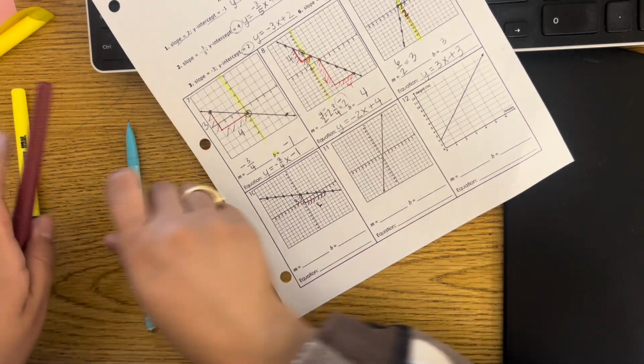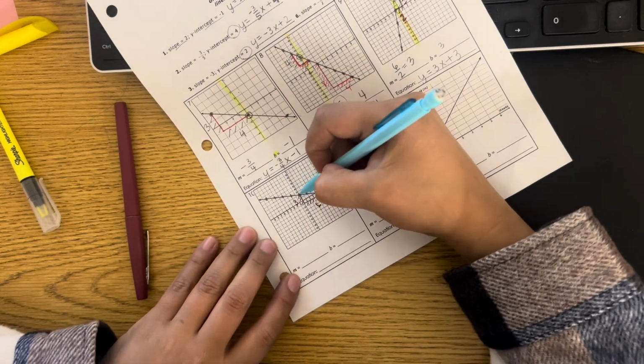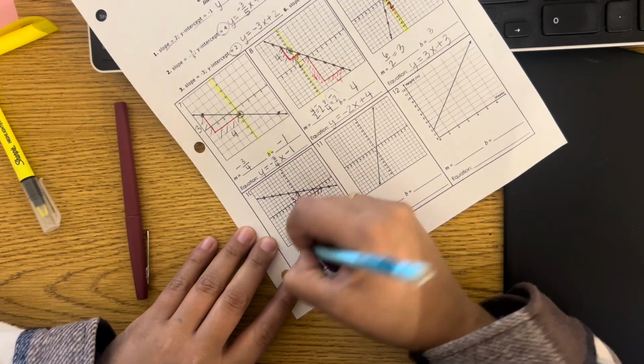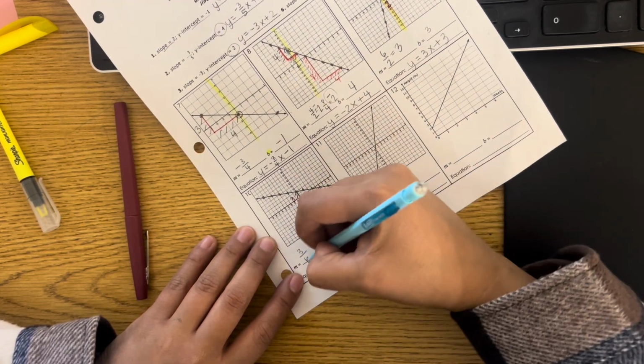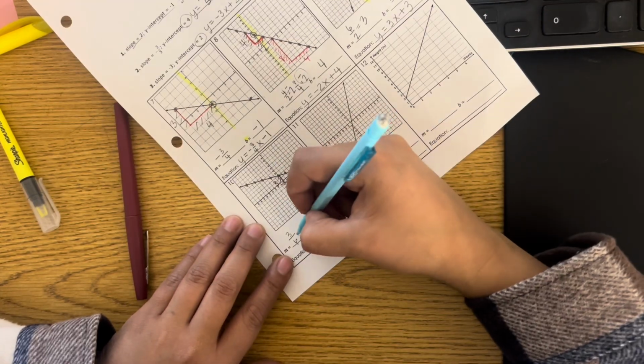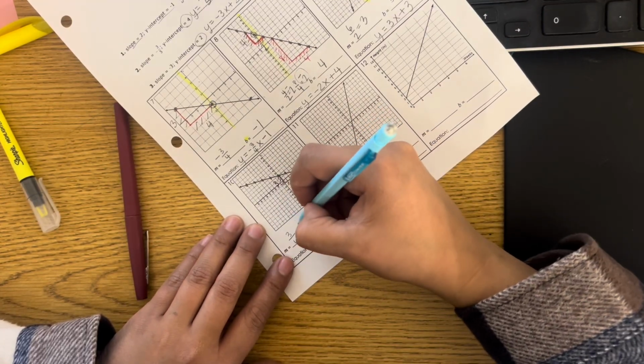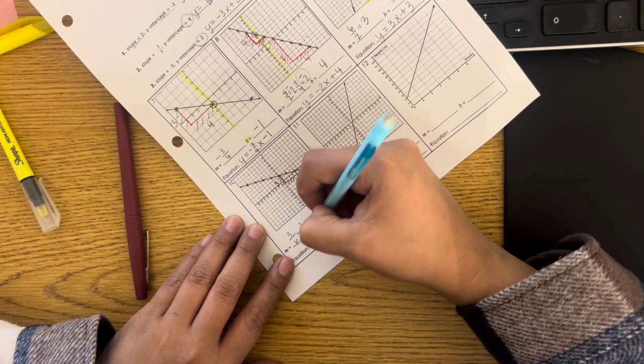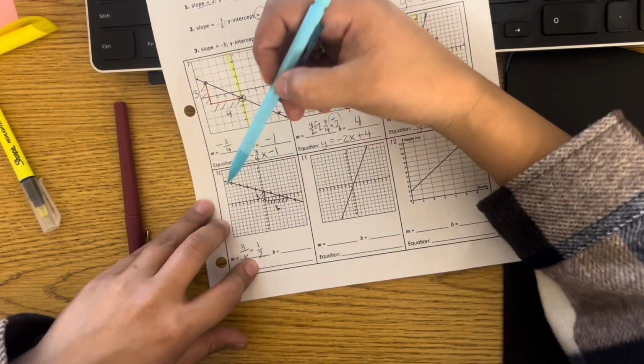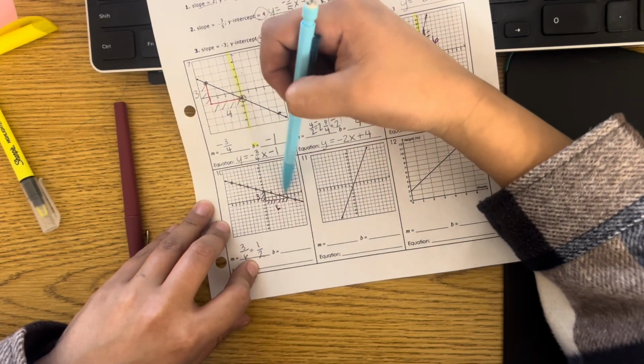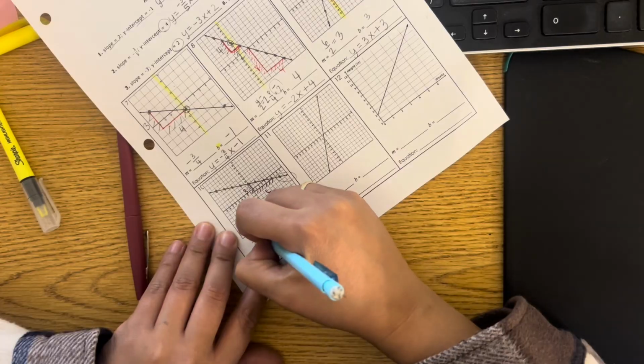My slope is rise over run. So my rise is the side going up and down. That's 3 over my run, which is 6. And we can simplify it. 3 goes into both. 3 goes into 3 once, and 3 goes into 6 twice. So it's 1/2. But note which way the line's going, and it's going downward, which makes it -1/2.